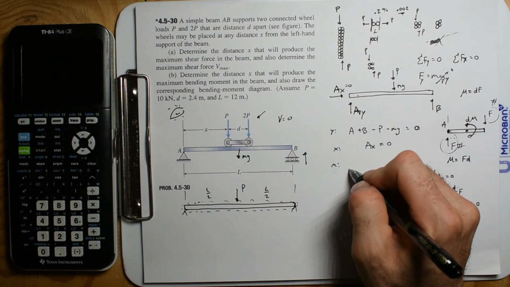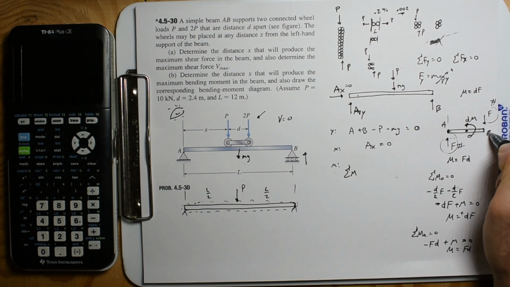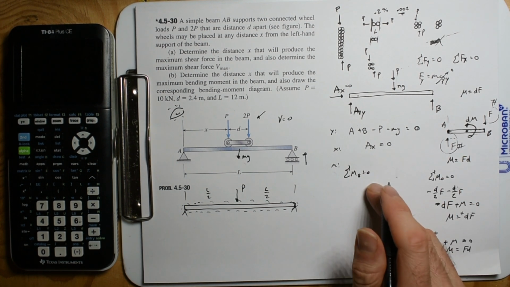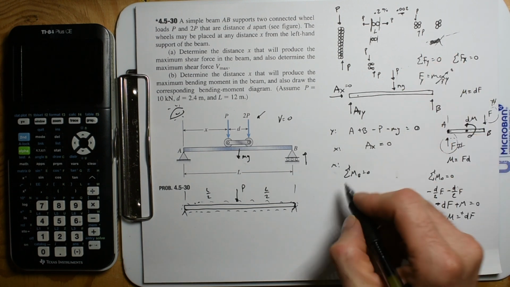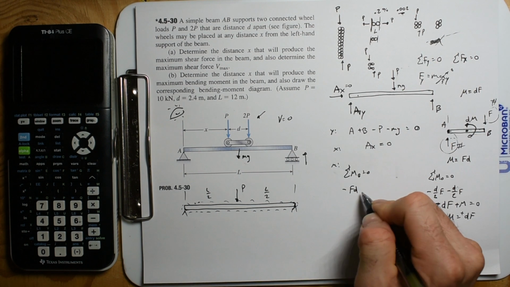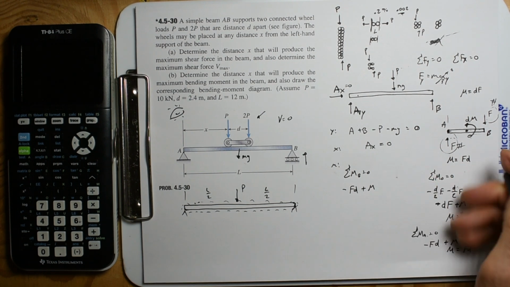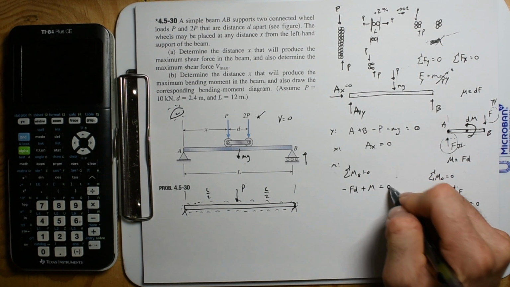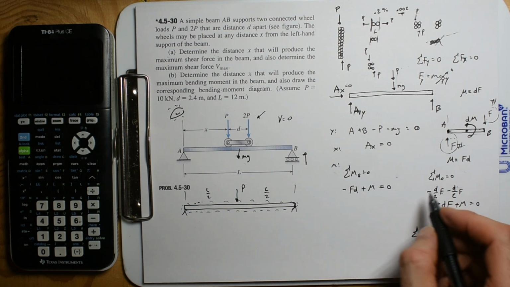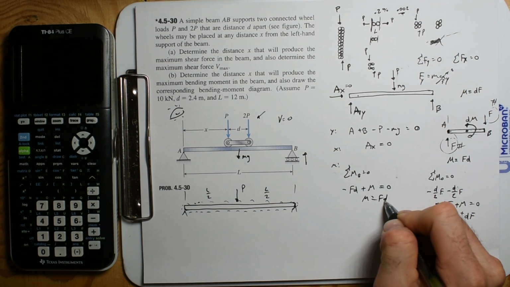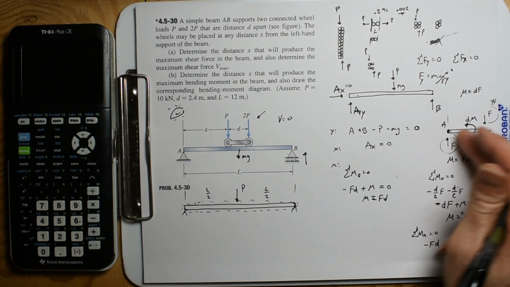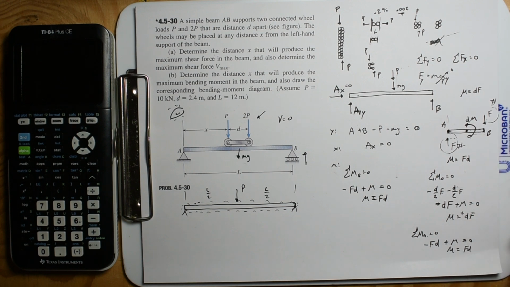And let's do it one more time. We're going to sum the moments at B is equal to 0. So we have this force. It's going to be a negative FD plus some moment. And that's going to equal 0. And that moment has to equal FD. And so yeah, somewhere on here we have to have a moment. Okay, hell yeah.